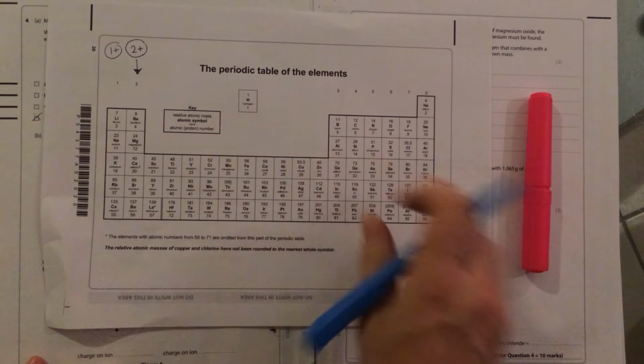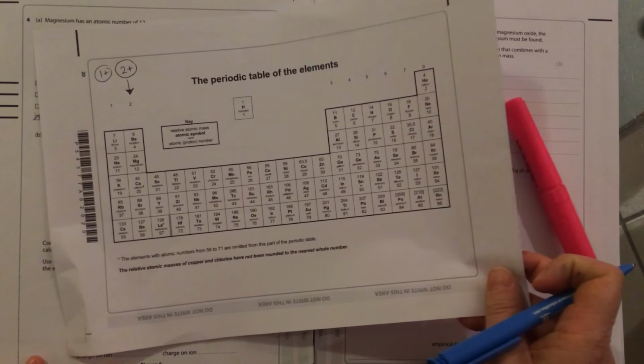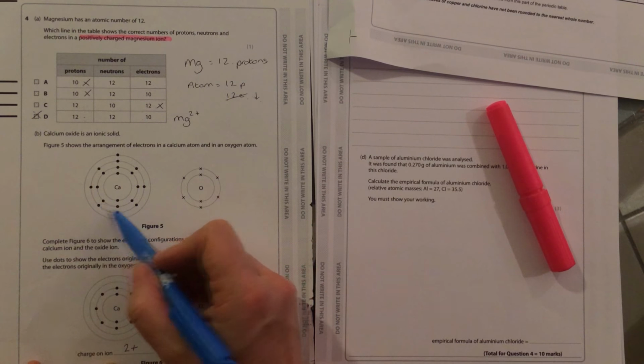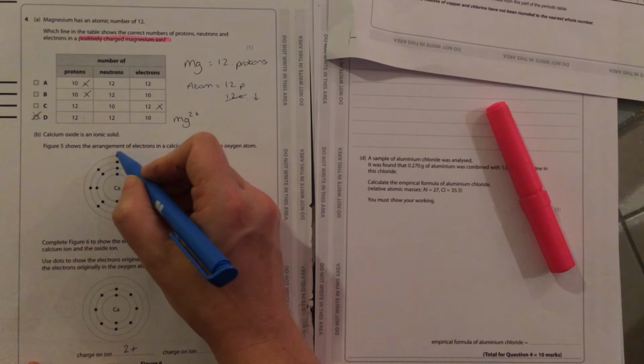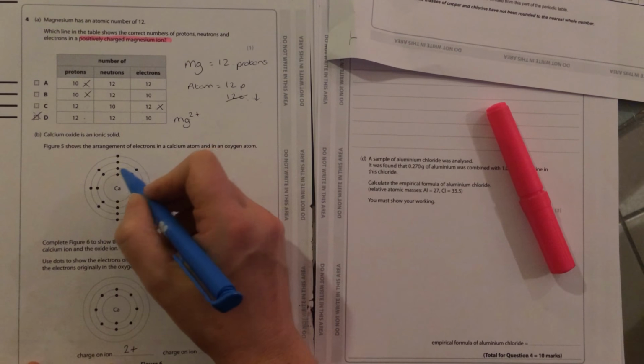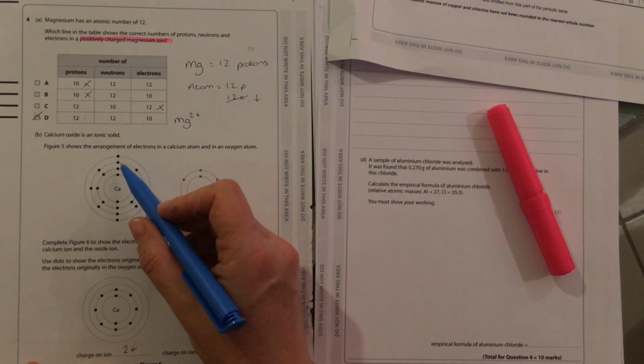So calcium, we know, is going to lose 2 electrons, so the charge is going to be 2 plus. Looking at our shells, we want to lose 2 anyway because there are only 2 on the outside, and it wants to go down to 8 with a full shell. So let's add in 8 for our full shell.